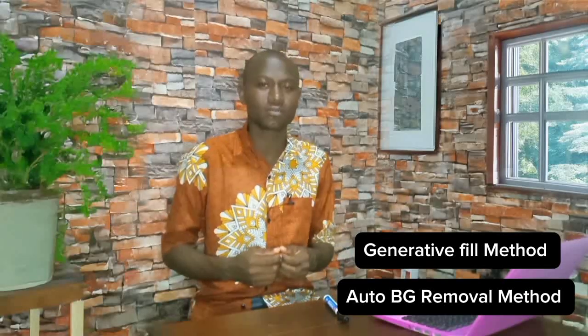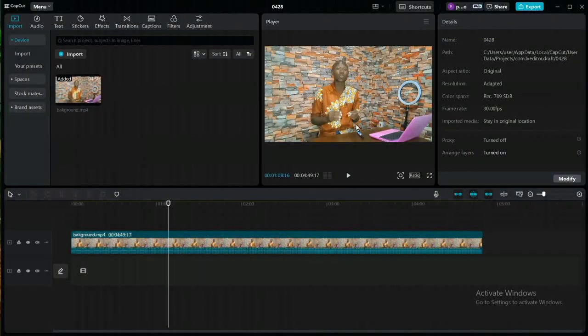Let's get started. The first thing you want to do is to make sure that you have done all your editing. This is the best time to do all your editing, to cut out your mistakes from your video, to remove all silence or pauses that you make in your video. As you can see, my timeline is very neat because I have done all my editing. This is the best time for you to do your editing before you start removing the background.